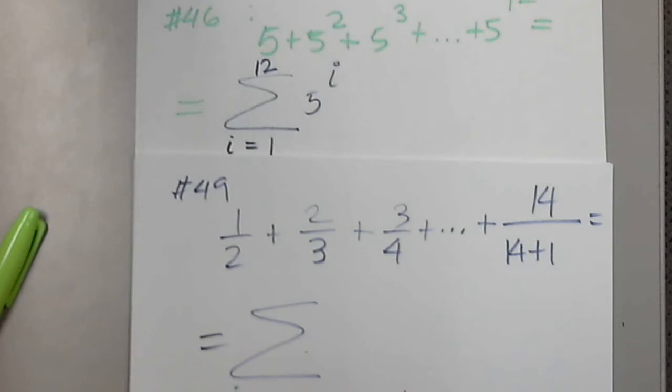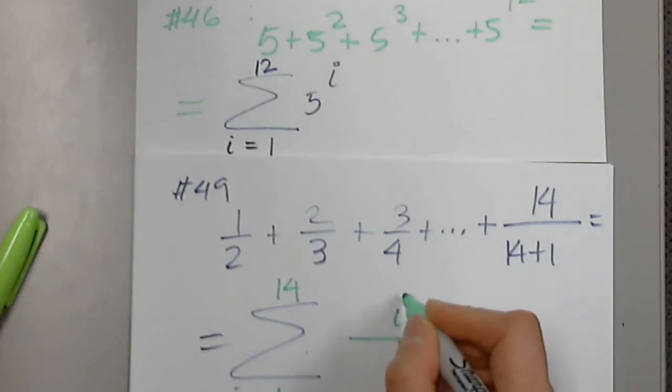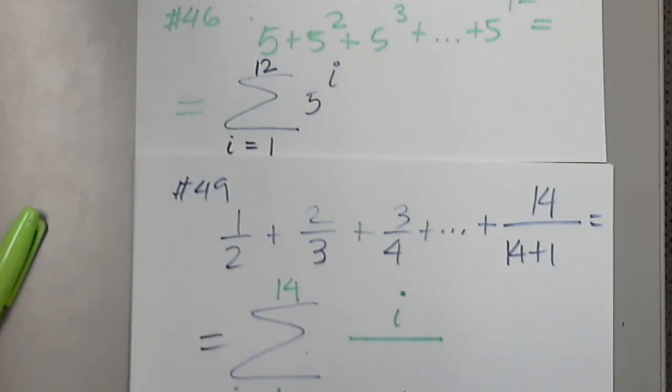From i equals 1, very good, till 14, very good. So the top is i. Say it again. i over i plus 1. Very good. Let's check. When i is 1, reminds me of the slightest bit of the zeta function, but I'm not going to go on about that. When i equals 1, 1 over 2. When i equals 2, 2 over 3. When i equals 3, 3 over 4, and so on and so forth. Awesome.